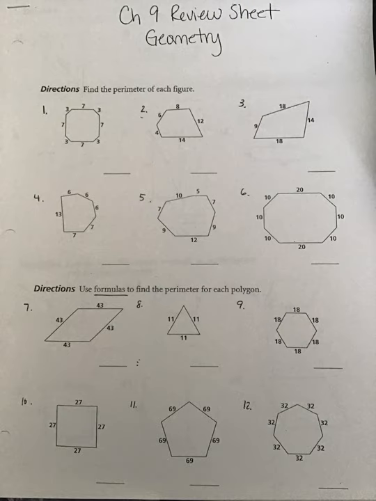Hey guys, this is your lesson for Tuesday, April 28th. We are done with chapter 9 in geometry, so I am going to post a quiz for you on Thursday. So this is going to work as your quiz review.